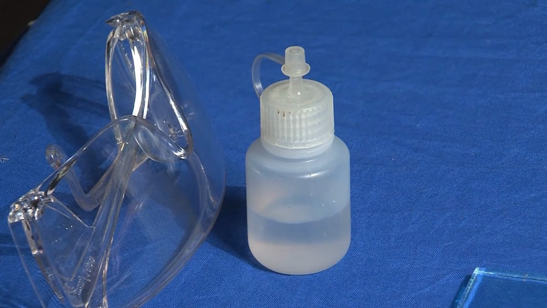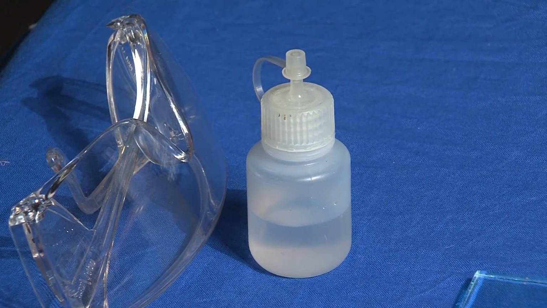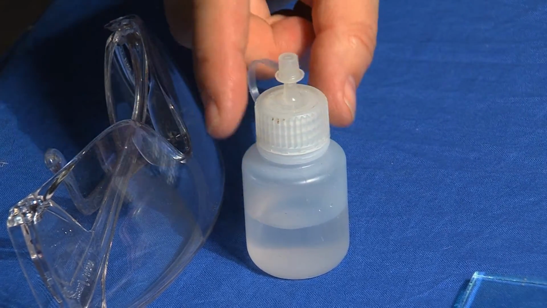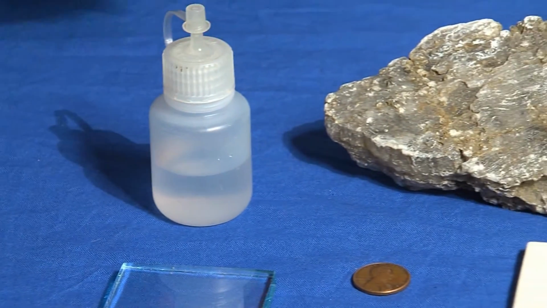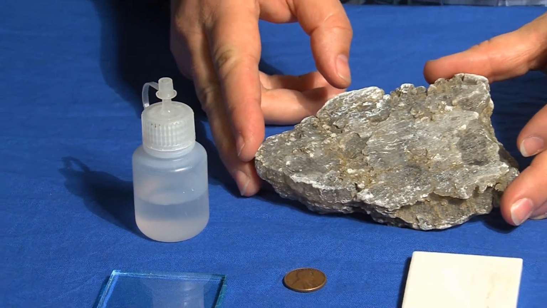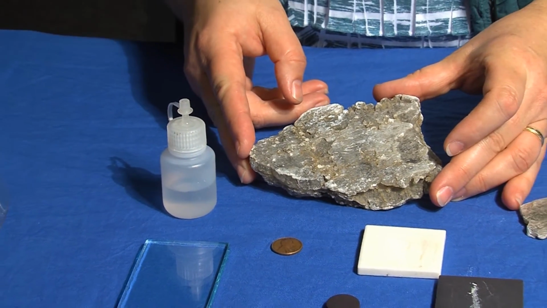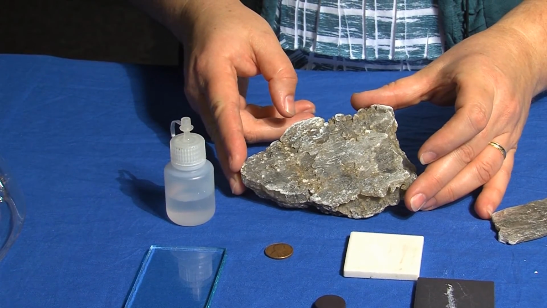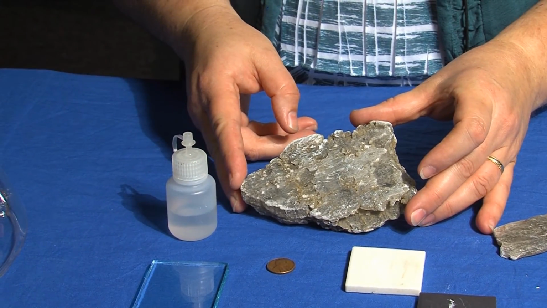The final test that we perform on any mineral is an acid test. We use 10% hydrochloric acid, which you won't have in your kit, and we drop one small drop of acid onto the face of the mineral.